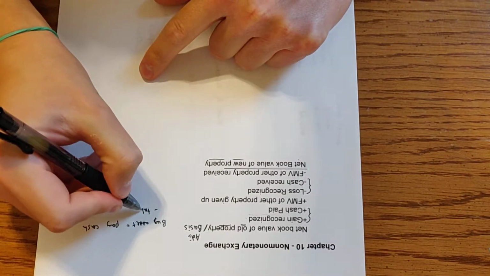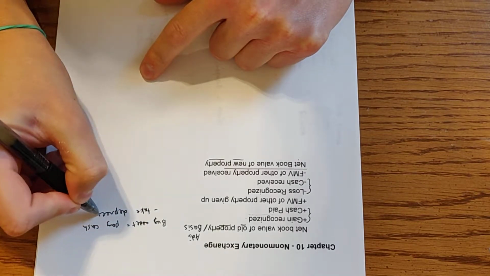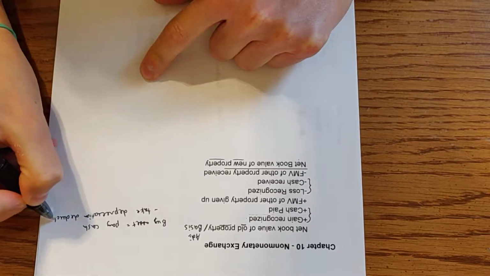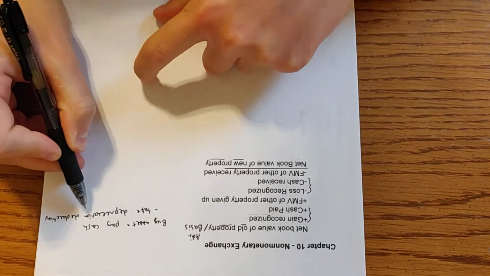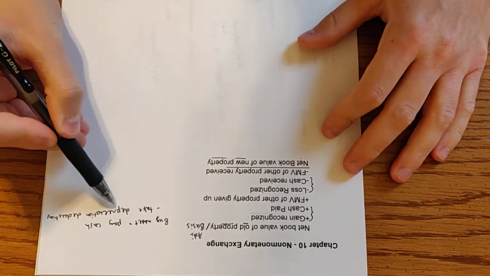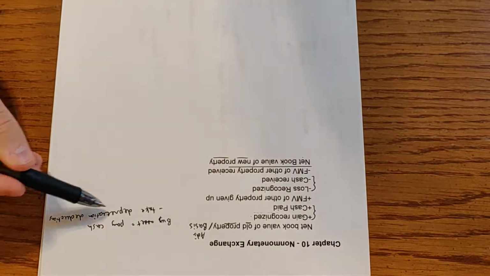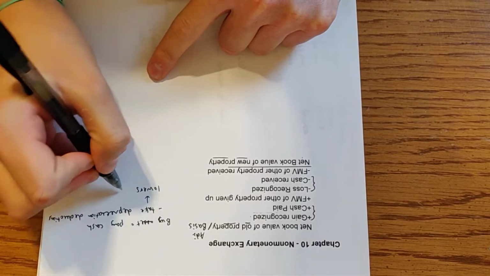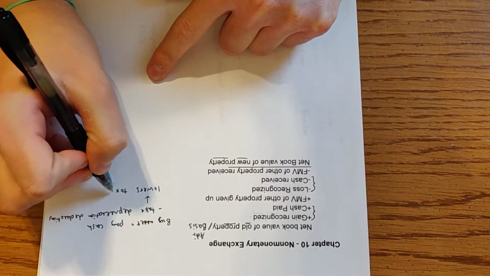And so what happens is that over time, the government, and we're looking at this from a tax perspective, so we're going to look at it from the government or the IRS's perspective. What does the government allow you to do? You're allowed to take depreciation deductions. That is the same thing as taking depreciation expense. When you take these, what does that do? That lowers your taxable income.